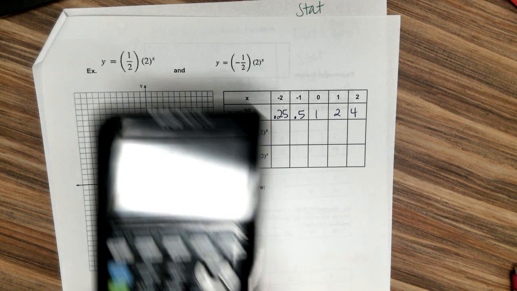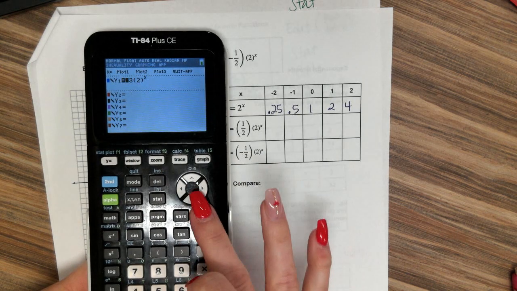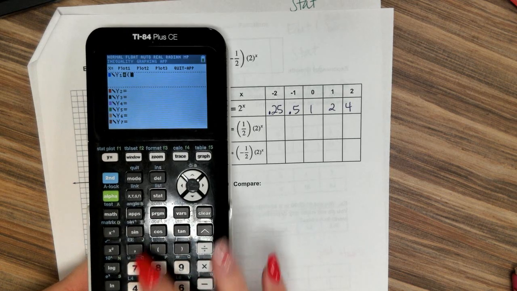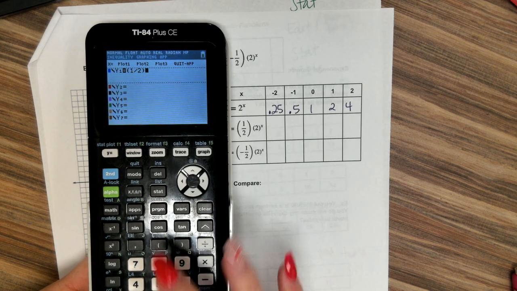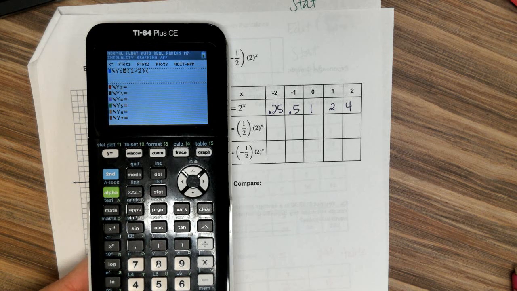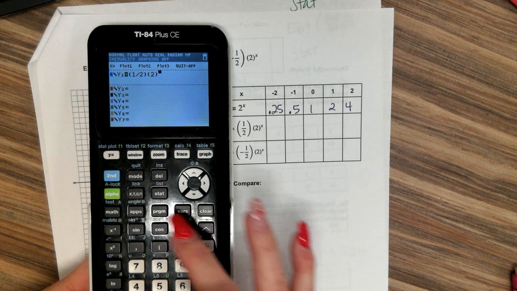Okay. When I fill this one in, I go to y equals. I type in 1/2 times 2 to the x power.